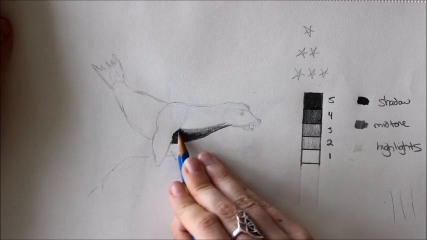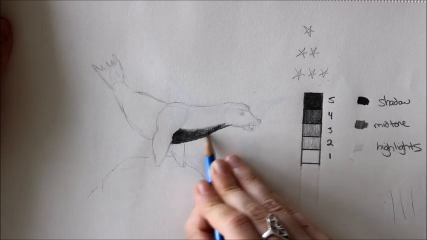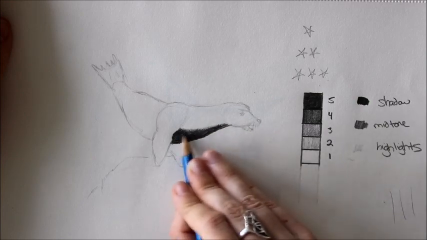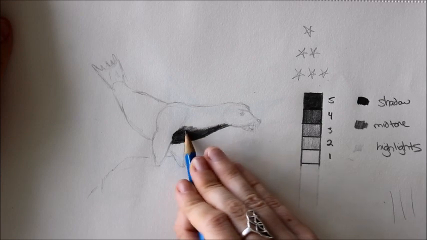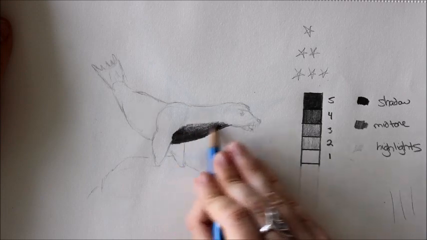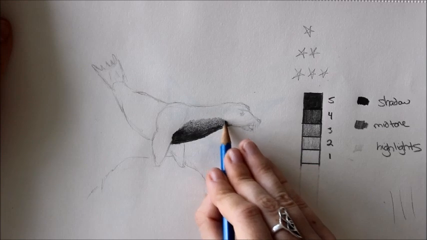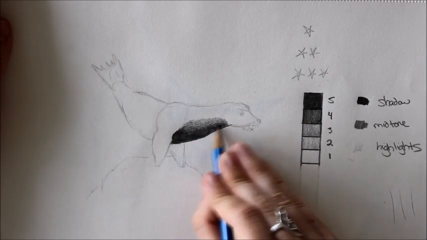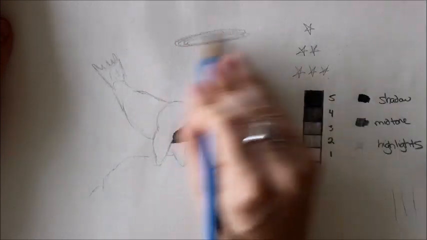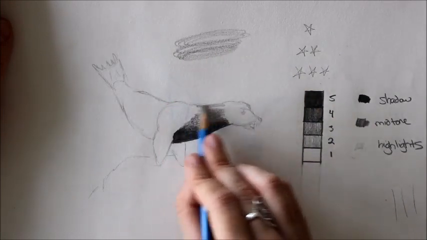Where I know it's pure black, I can press a little bit harder. I'd rather go over it more than once. See, now I'm going over it and it's getting a little bit darker. That way I don't accidentally go too dark. And then, as I see in my picture that the seal gets lighter, I'm pressing lighter. Okay, so this is all about controlling the pressure on your pencil. Okay, notice I'm making round movements. That's what's going to make it look really smooth.